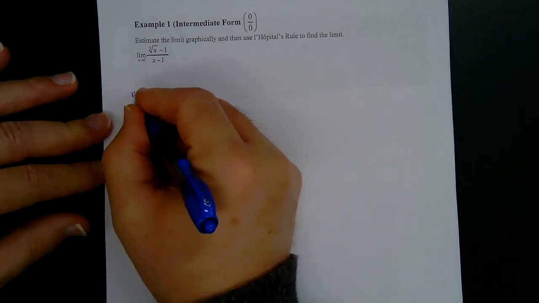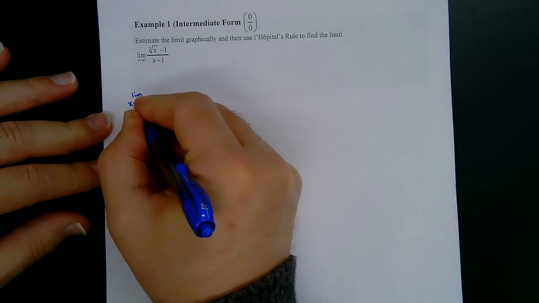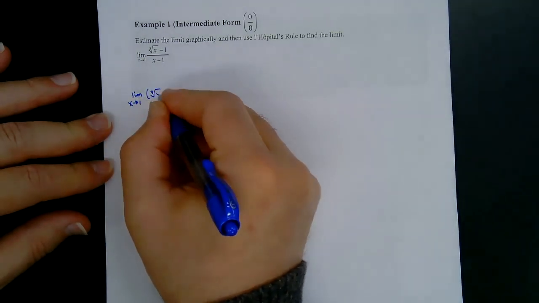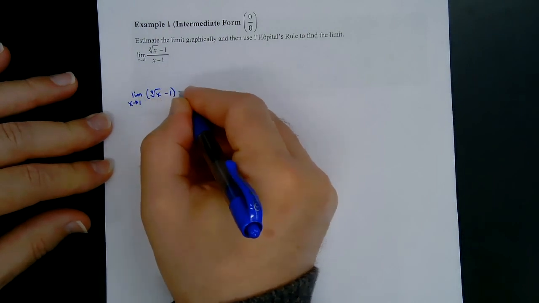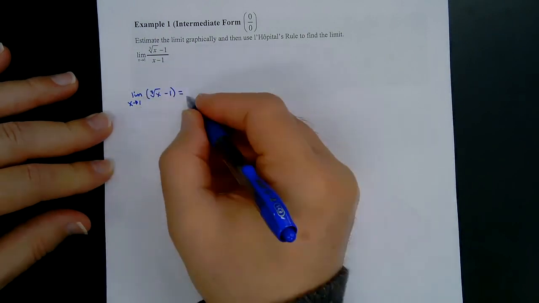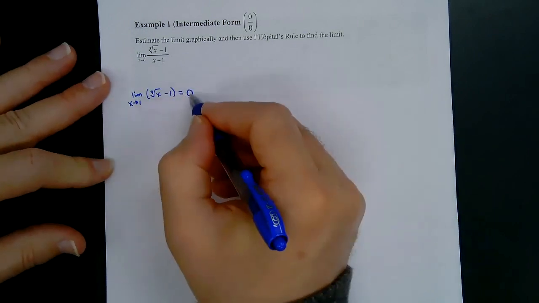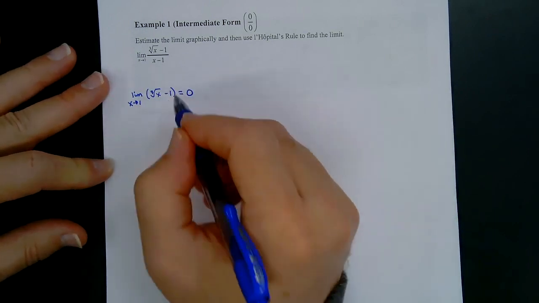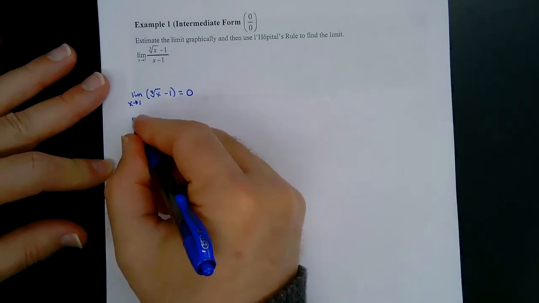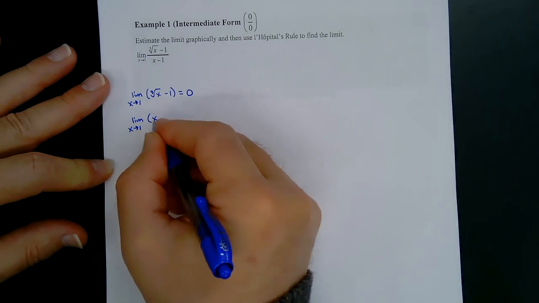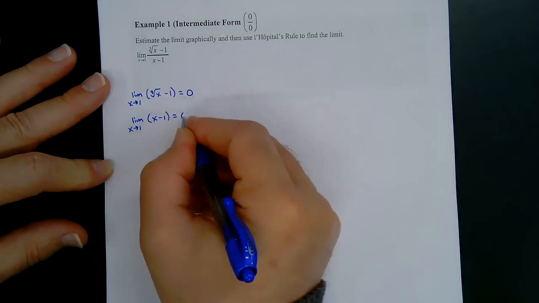So if we have to show this, that the limit as x approaches 1 of the cube root of x minus 1 is equal to, and we just did it mentally, okay, but it's equal to 0, right? So I'm fine if you just say, oh, that's going to equal 0, but you have to make this statement. And you also have to make this statement, the limit as x approaches 1 of x minus 1, well, that's also going to be 0.